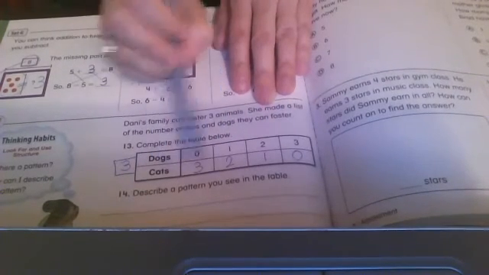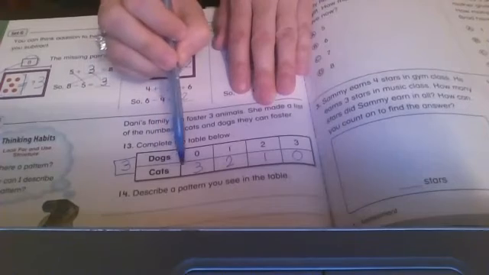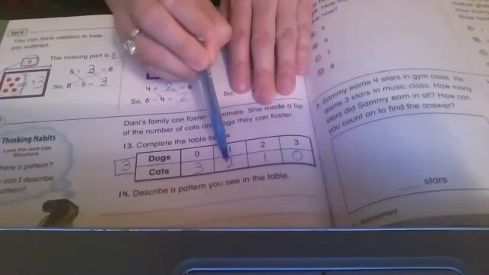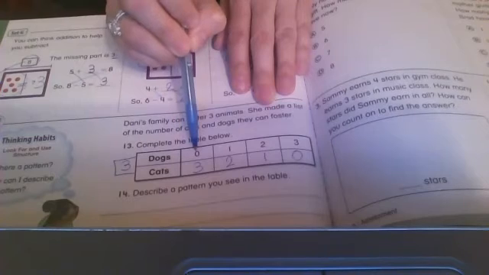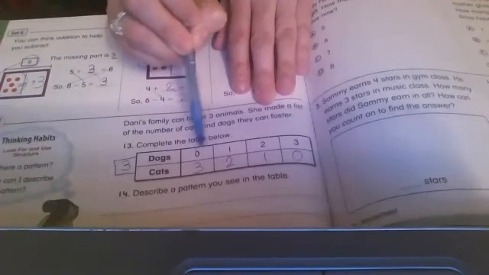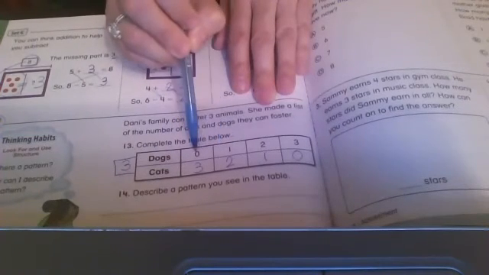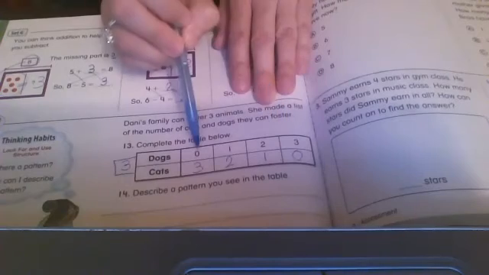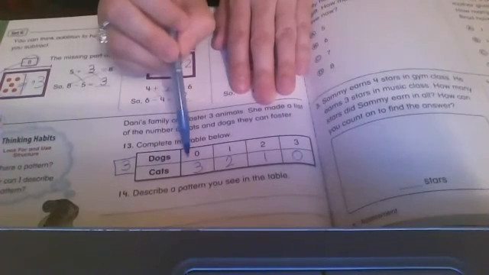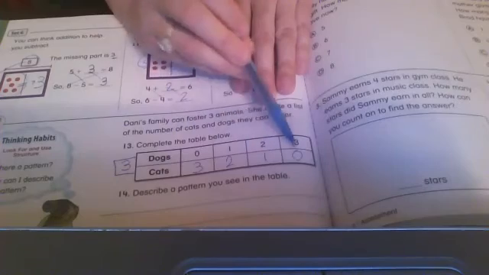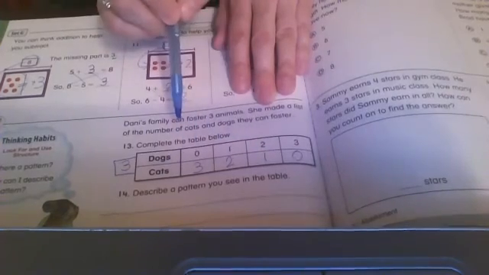All right, my options for cat say 3, 2, 1, 0. So I'm noticing that as the dog options get bigger each time, 0, 1, 2, 3, they're getting bigger by 1 each time. My cat options, 3, 2, 1, 0, those are getting smaller each time by 1, right?